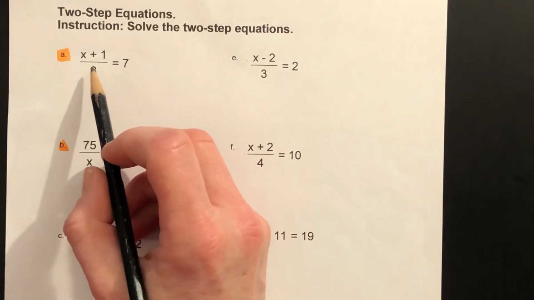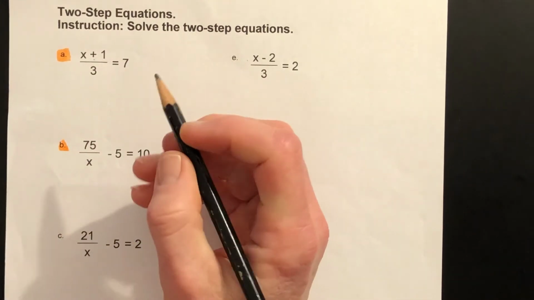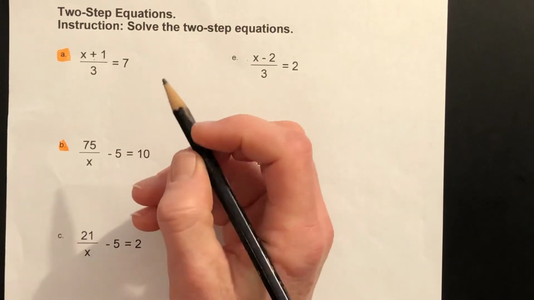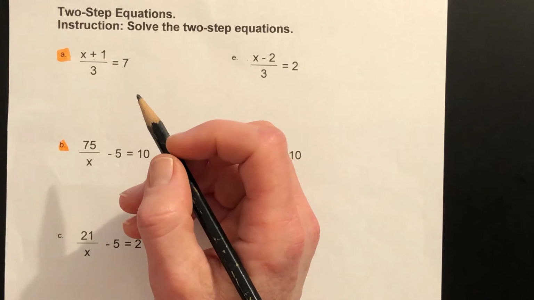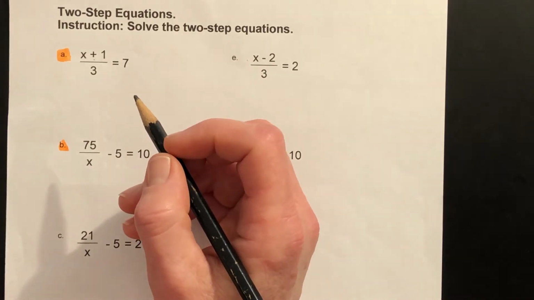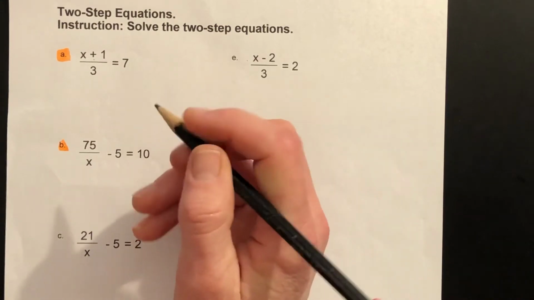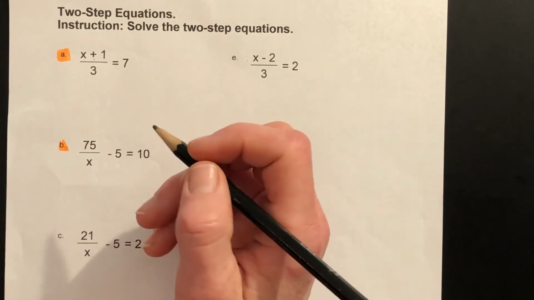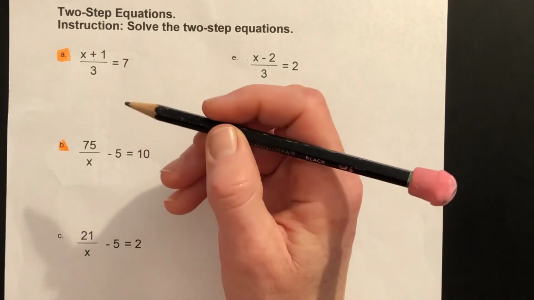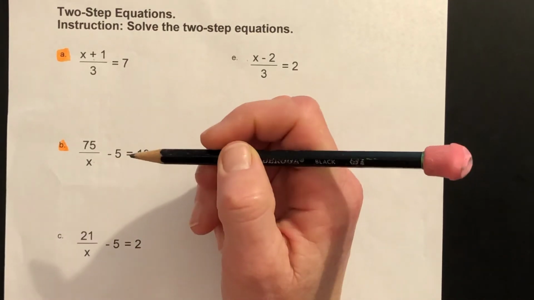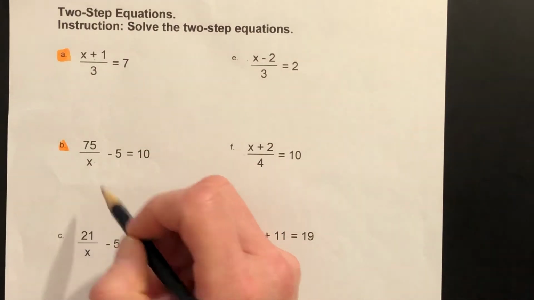A, you have a fraction, both A and B, and the first thing you want to do in both of them is to get rid of the fraction. This doesn't always work, and you don't always necessarily want to do that first, but in these equations, it makes it a lot easier to go ahead and do it first. When you have a fraction and the variable is on the bottom, you definitely want to get rid of the fraction.